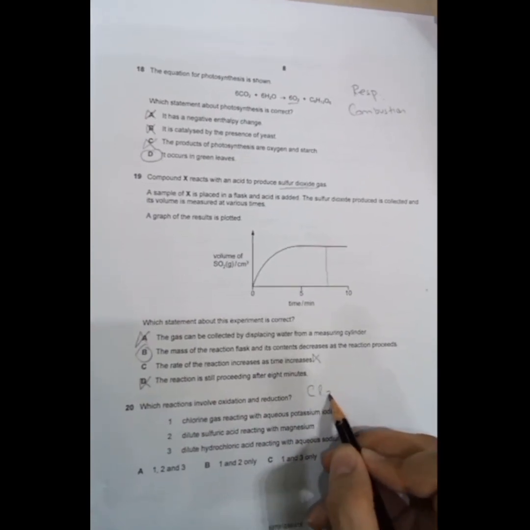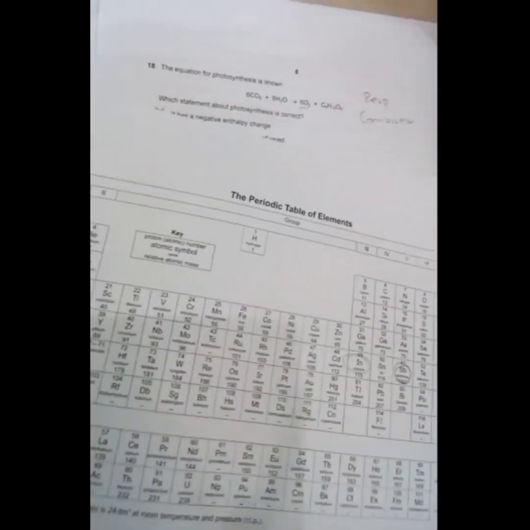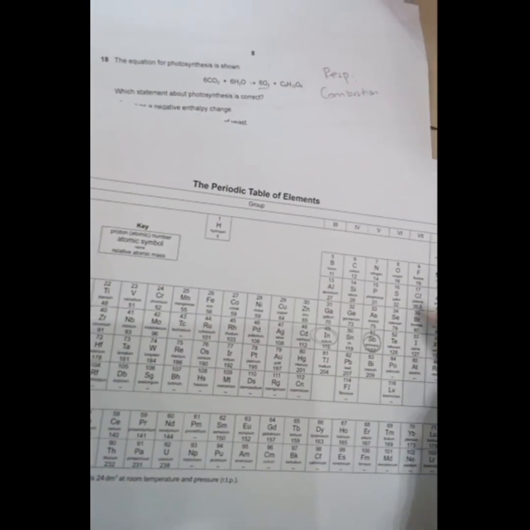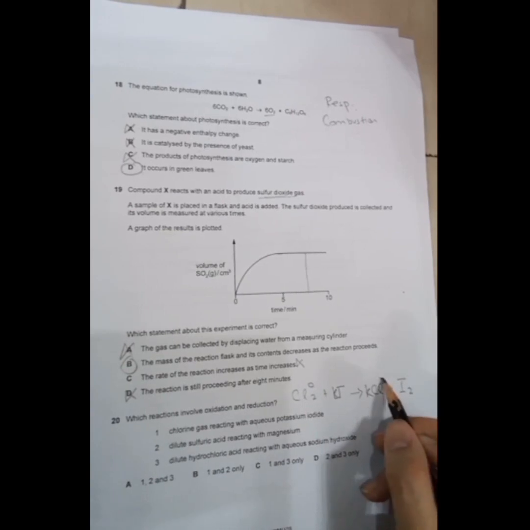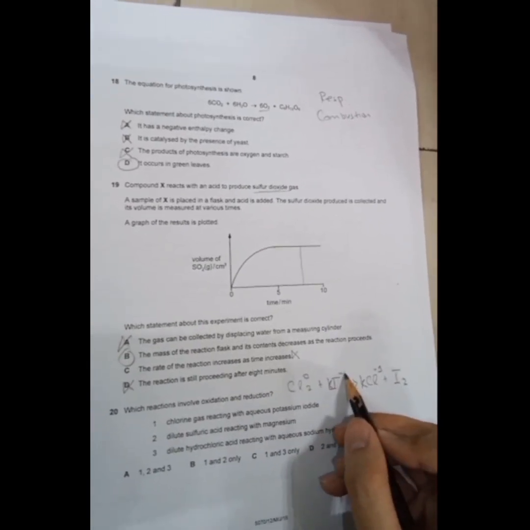Which reactions involve oxidation and reduction? Redox reactions. Chlorine gas reacting with aqueous potassium iodide. Cl2 plus KI is going to give me potassium chloride, because in the periodic table we can see that chlorine is higher up than iodine, and so it can easily displace iodine, I2. So Cl2 starts from 0 and ends up at minus 1. The iodide starts off at minus 1 and ends up at 0. So this is reduction and oxidation.